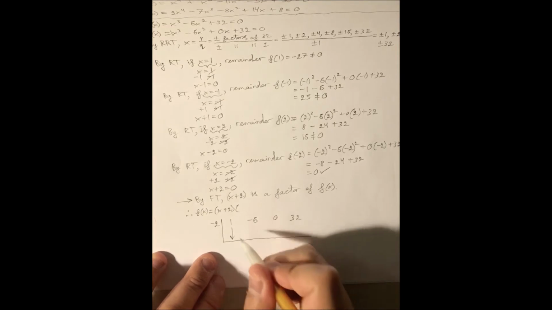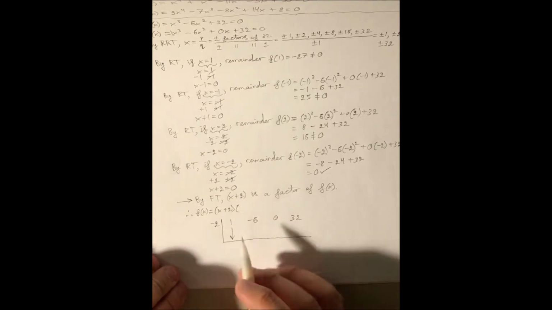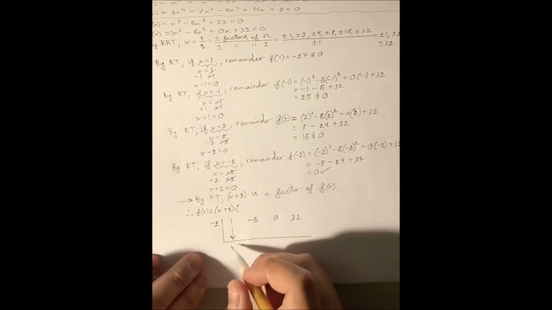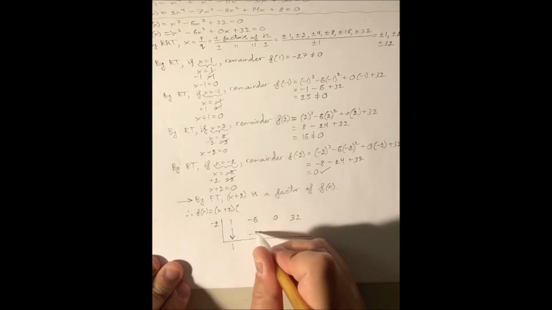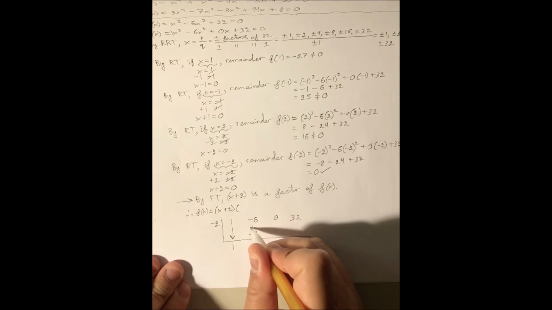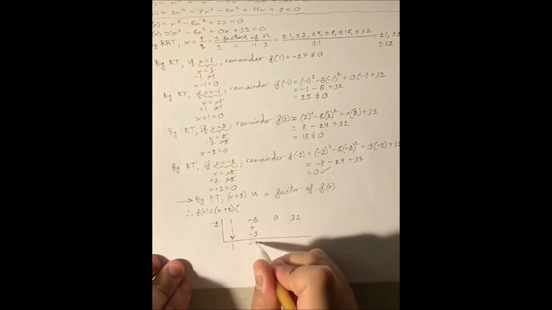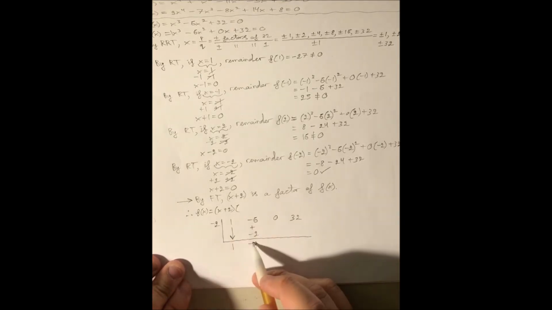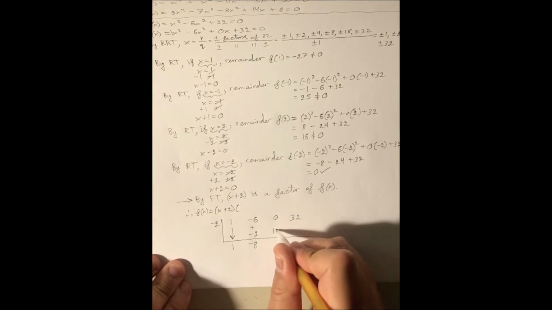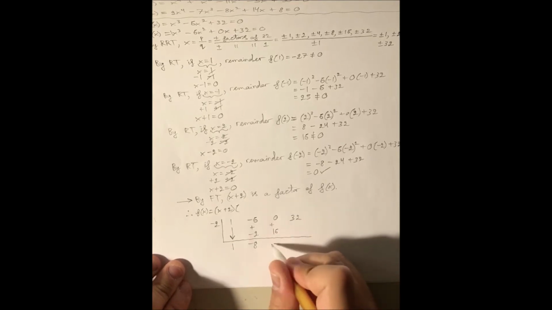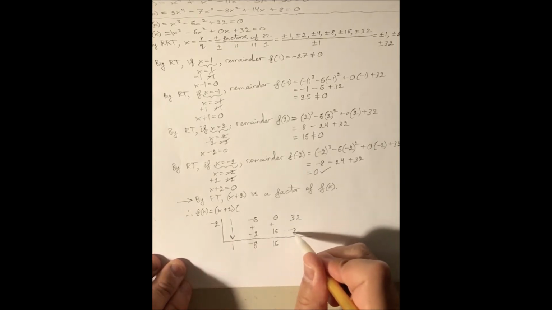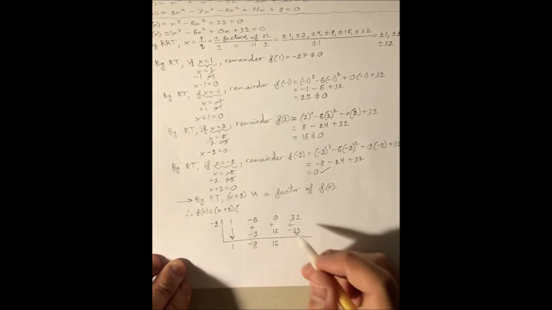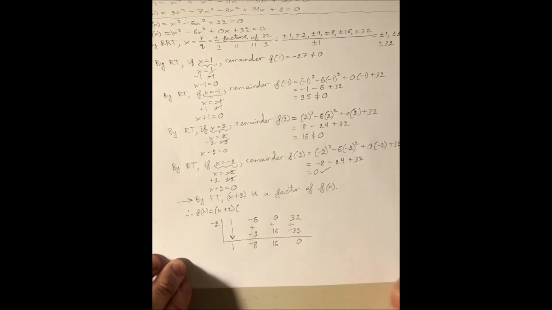Of course, we bring down the first number, which is the leading coefficient. So +1 stays here. -2 times 1 is -2. -6 plus -2 is -8. -2 times -8 is +16. 0 plus 16 is 16. -2 times 16 is -32. 32 plus -32 is 0.